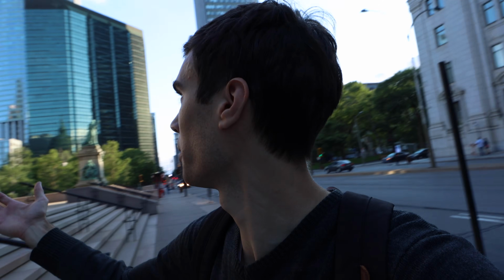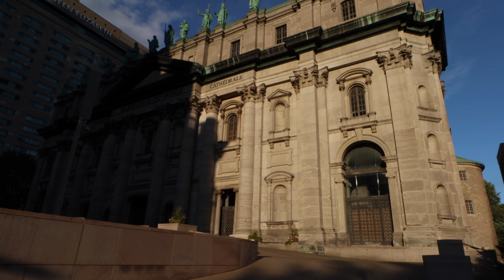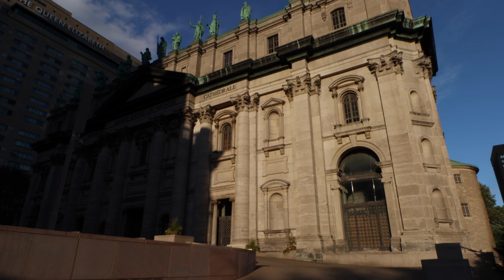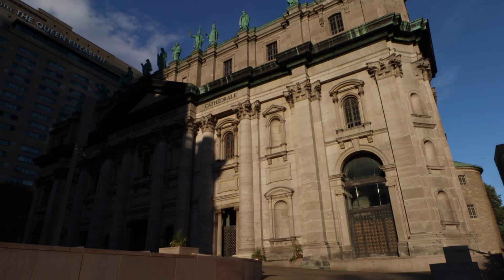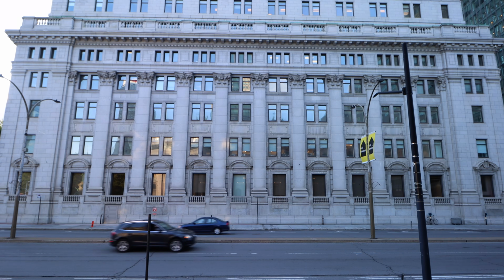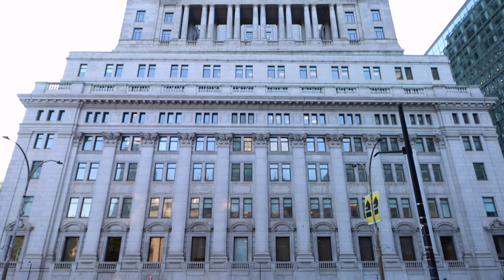I mean, the number of beautiful buildings, just standing here, this to me is one of the more impressive places to stand in the city. Because, of course, you've got the new architecture, like all those buildings I just passed by. You've got the beautiful old buildings that remind you of the past of the city.